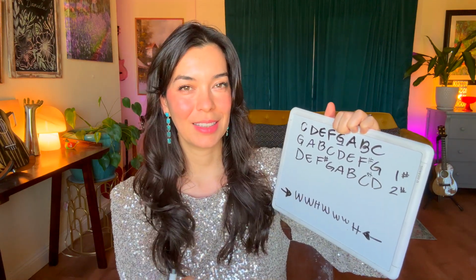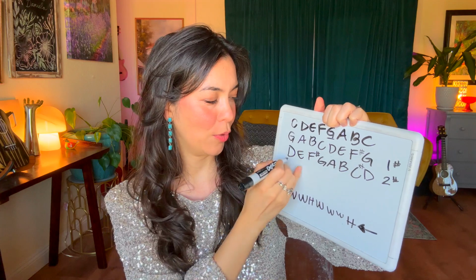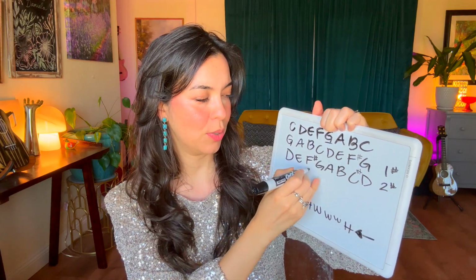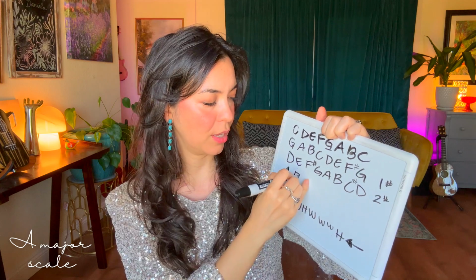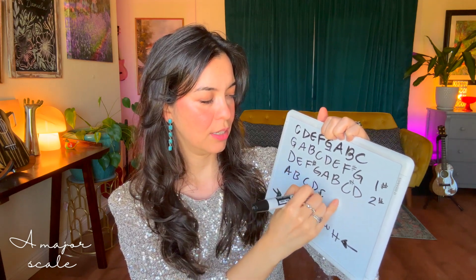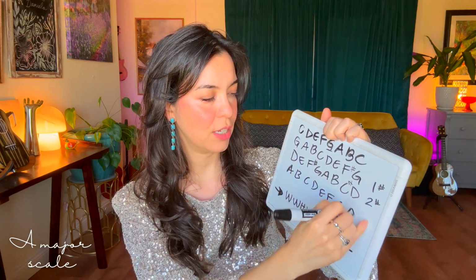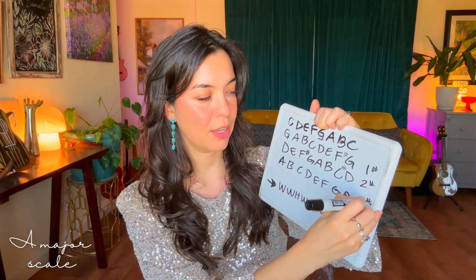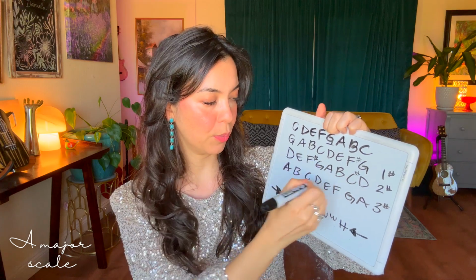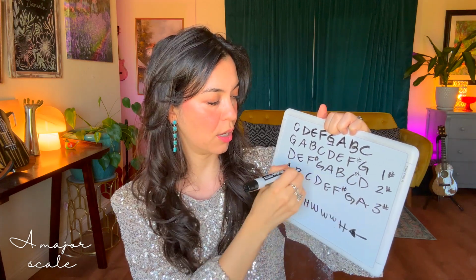So what's the next scale that we're gonna write out? Well, we go to the 5th step. 1, 2, 3, 4, 5. We write the letters from A to A. A, B, C, D, E, F, G, and A. And we know this is going to have 3 sharps because it's the next scale. And we can add some sharps already because we're going to borrow the ones from the previous scale.